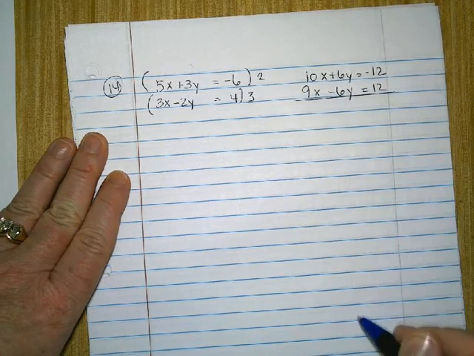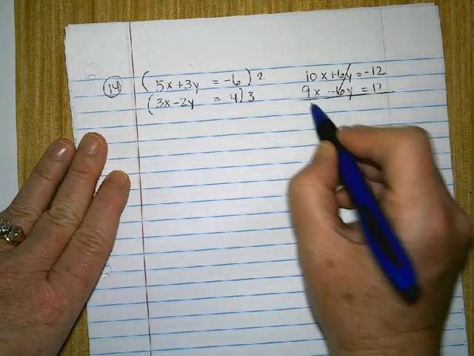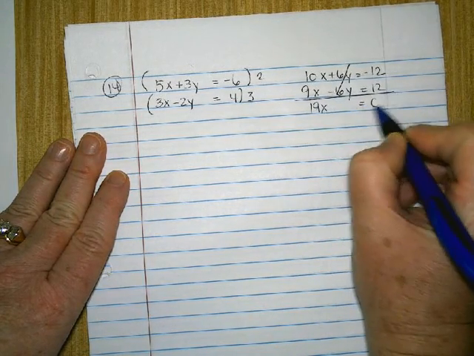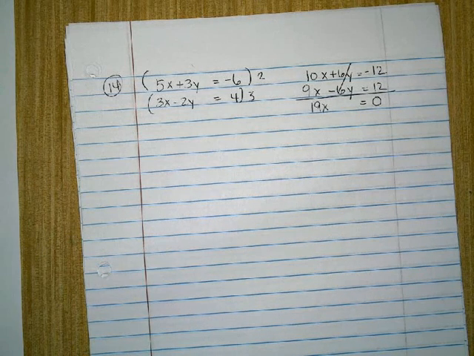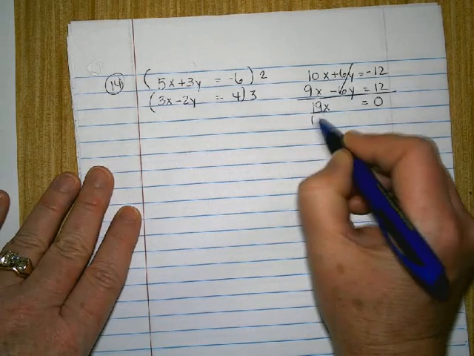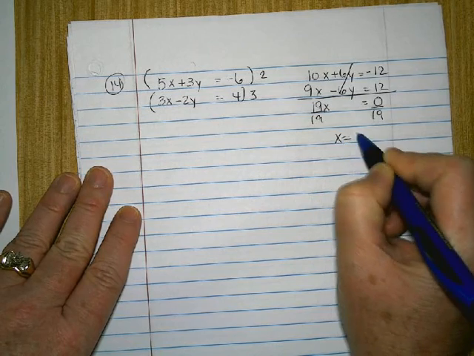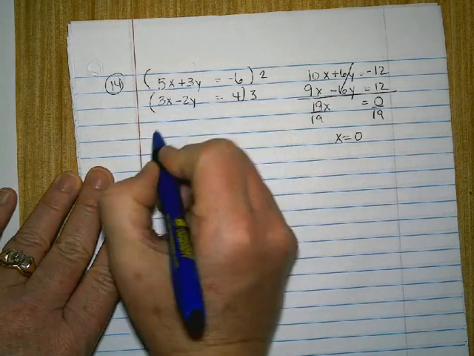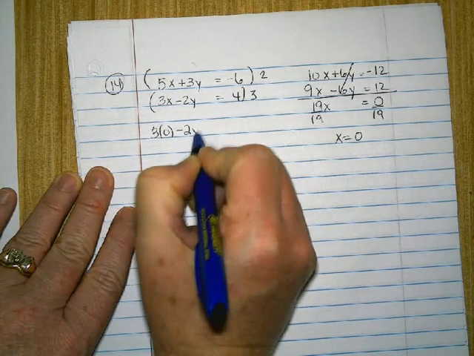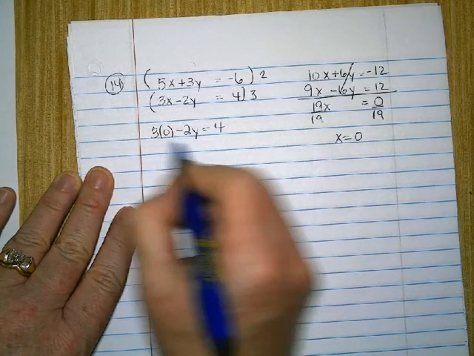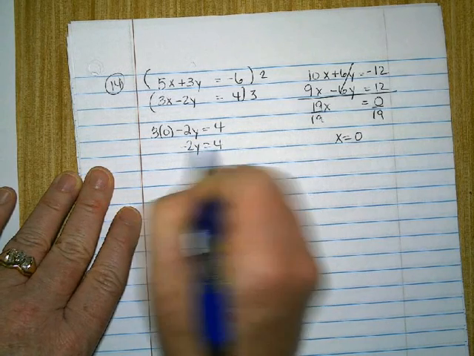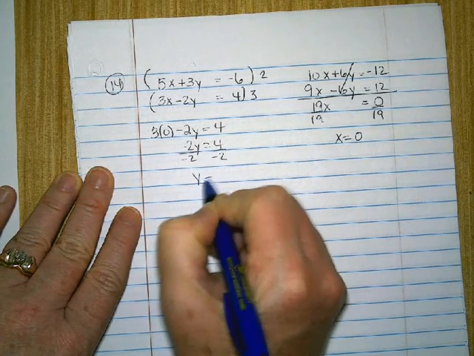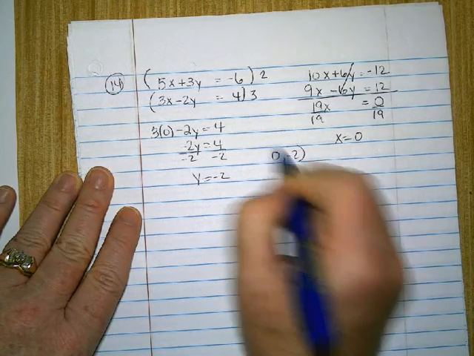And what happens? They do go away. I get 19x is equal to 0. It's okay to equal 0. 0 is a number, and sometimes when you multiply, you get that for an answer. When does that occur? When x is 0. Then plug that back into one of your originals. 0 minus 2y is 4. y is negative 2. So 0, negative 2 is your answer.